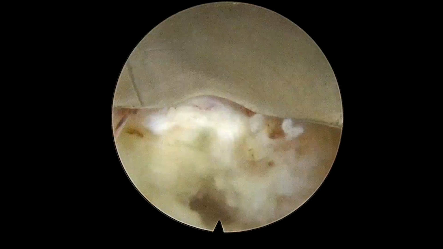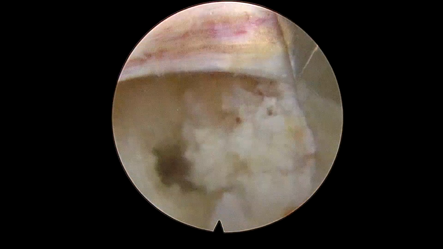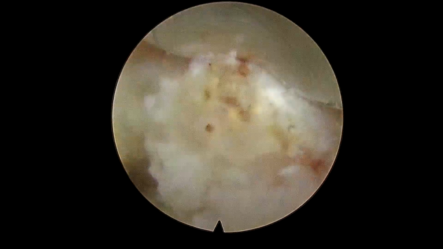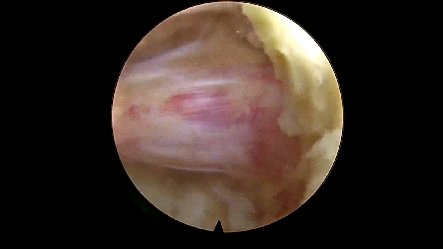This is midline. This is some remaining part of the annulus.